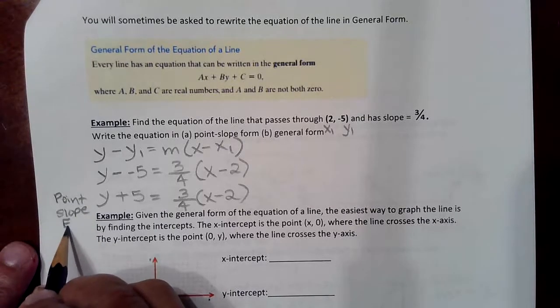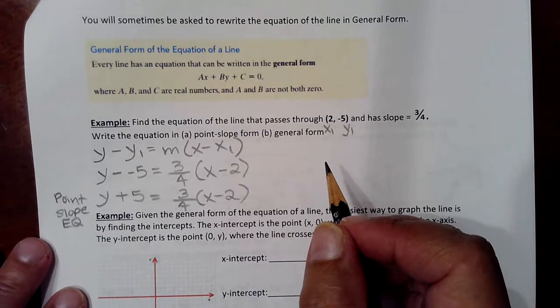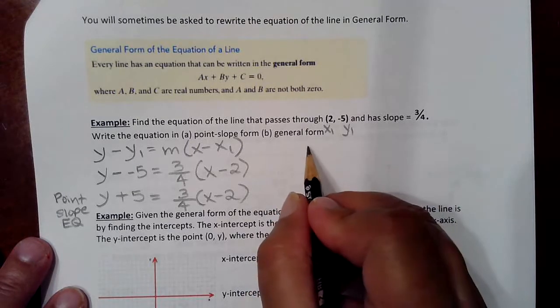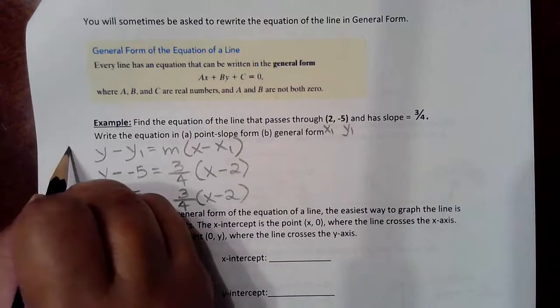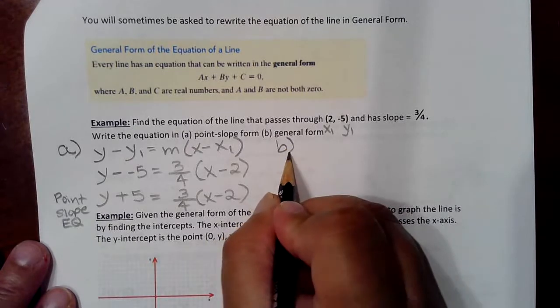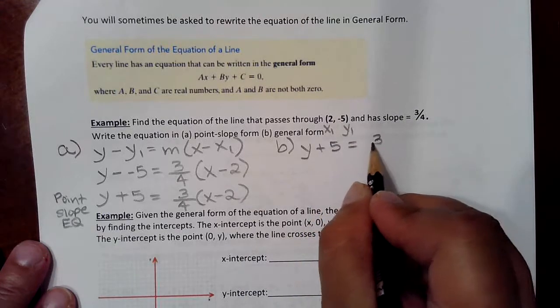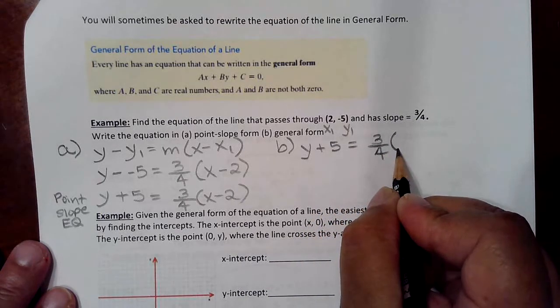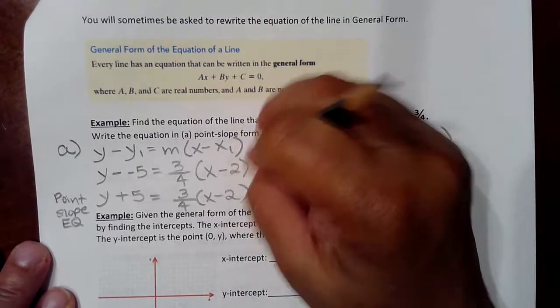That's your point slope equation. Then if you want to get that equation in general form, that means that you're going to get everything on one side. You should get rid of the fractions and zero this out. So first thing I think I'm going to do is take this and multiply everything by 4. Okay, this was part A. And then for part B, I'm going to copy the equation and multiply. I'm going to end up multiplying everything by 4 to clear out the fractions and then get all terms on one side. Let me move this over here a little bit.